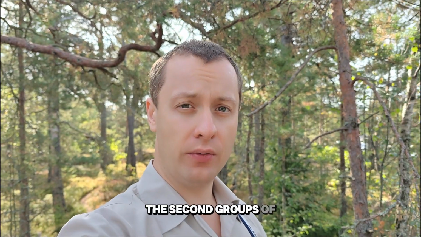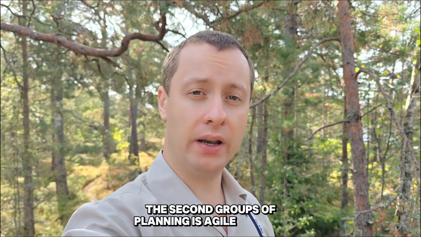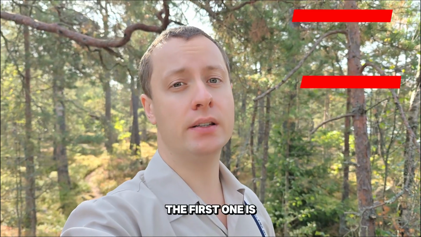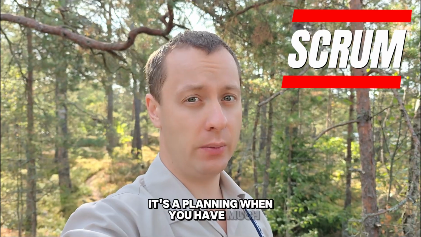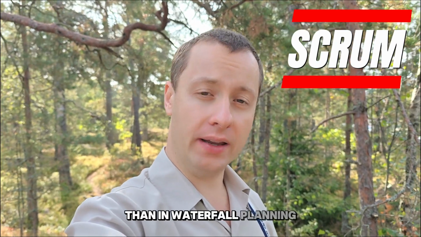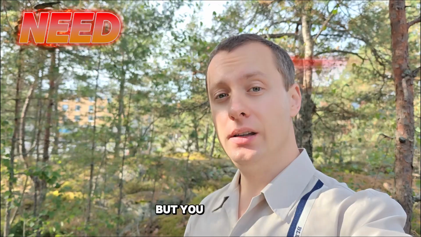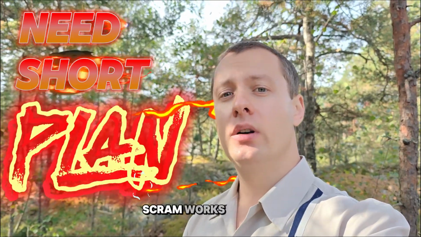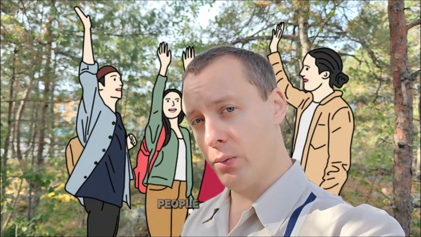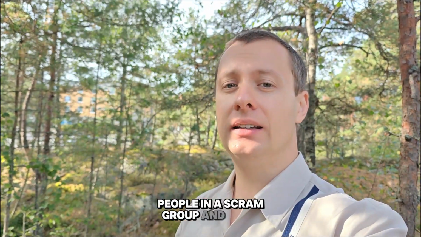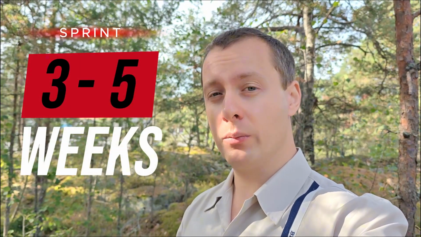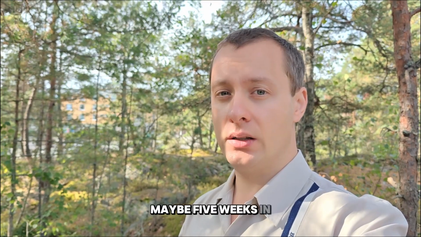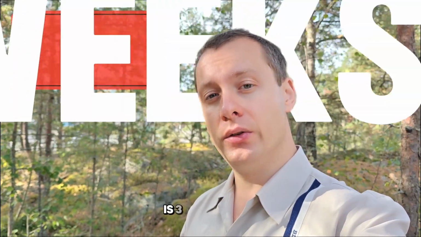The second group of planning is Agile planning. And in Agile, the first one is Scrum. Scrum is a planning where you have much more flexibility than in Waterfall planning, but you still need to plan. Scrum works best for small groups. It's recommended to have 3 to 5 people in a Scrum group. And the Scrum period, or sprint, is usually 3, 4, maybe 5 weeks. In my experience, the most popular period is 3 weeks.